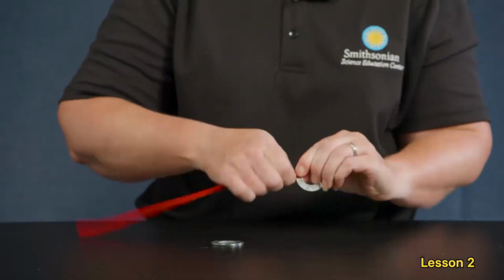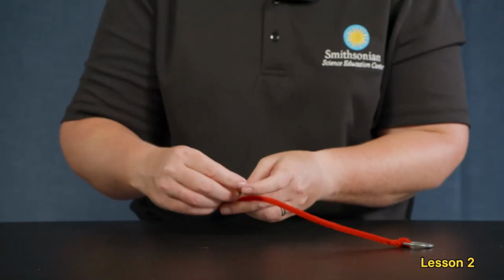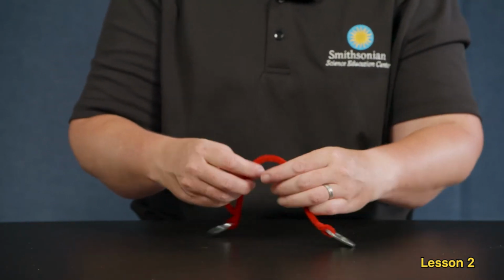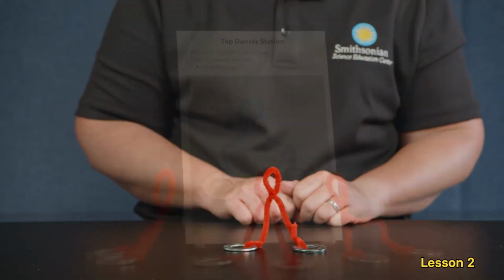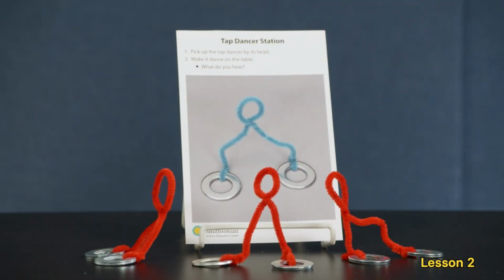Make 3 model tap dancers by twisting the pipe cleaners into the shape of a person. Attach the washers securely to the end of each person's legs. Put 3 model tap dancers and the tap dancer card at a station.